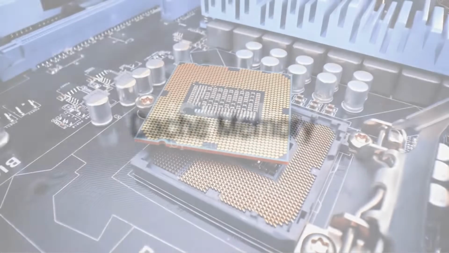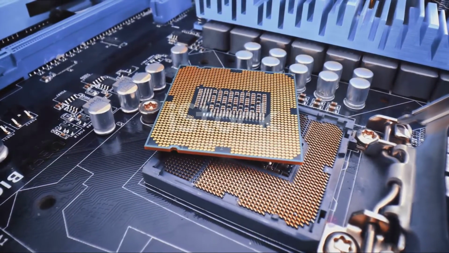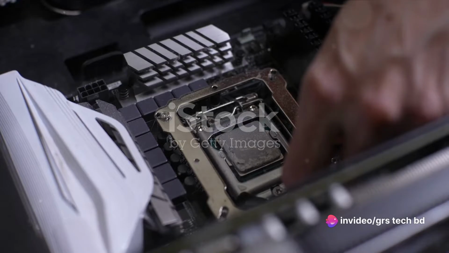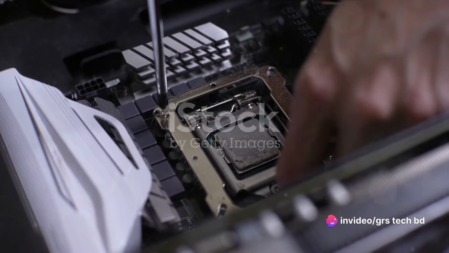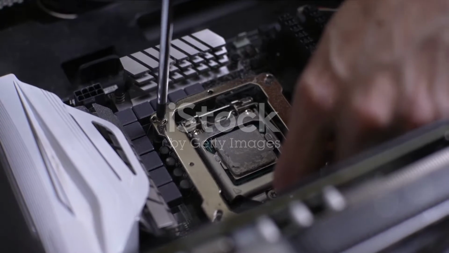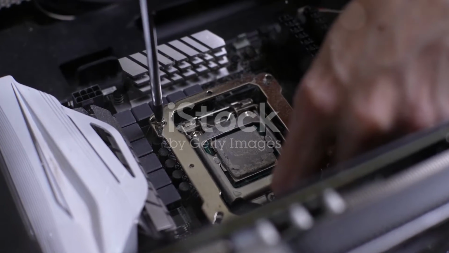Moving on, there's the cache memory. The processor typically has various levels of cache memory to store frequently used data for quick access. It's like the processor's short-term memory, holding on to frequently used information for easy access.